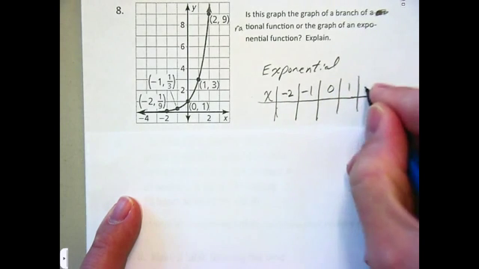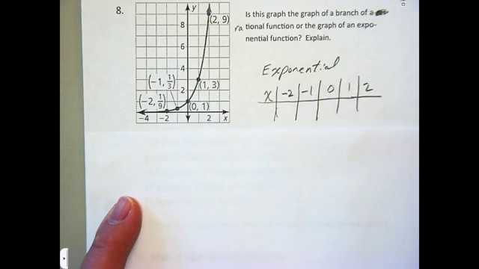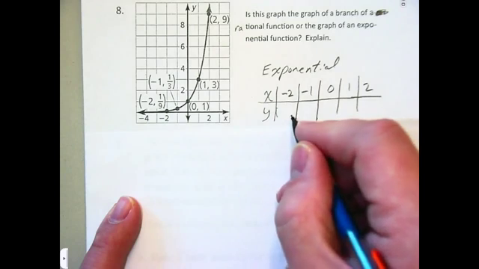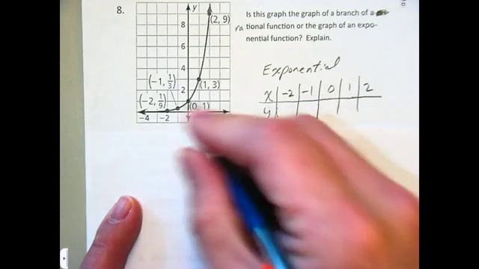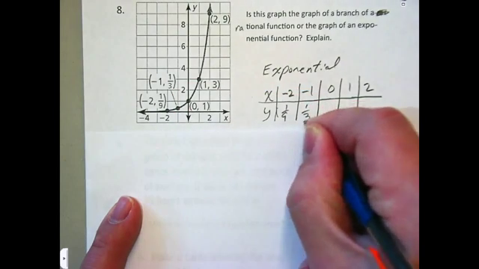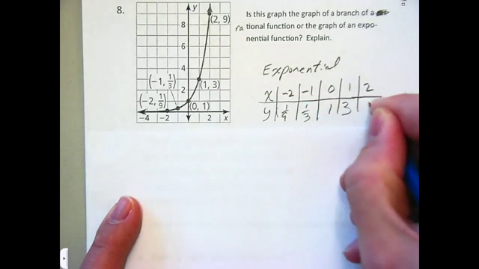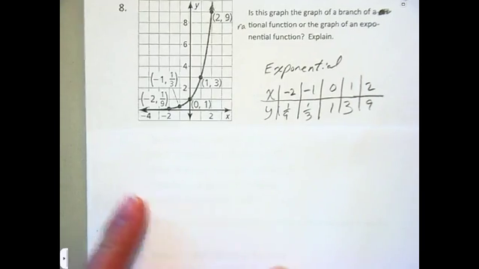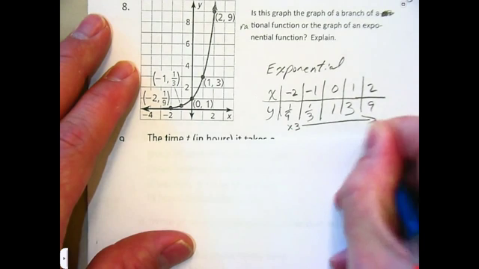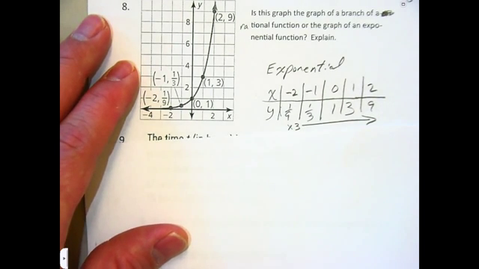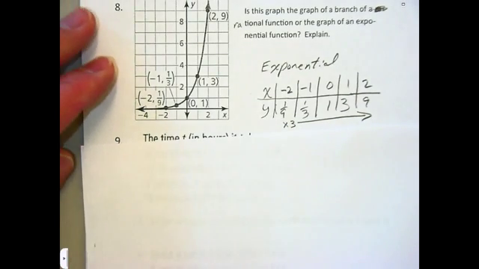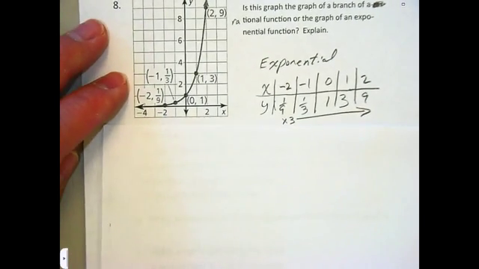actually I guess if it's increasing by a constant amount, which we are this time by 1, your y values should be going up by a common ratio. That's 1/9, 1/3, 1, 3, 9. What are we doing each time? Multiplying by 3. And so since you're multiplying by 3, this is exponential. Okay? All right. Yes?